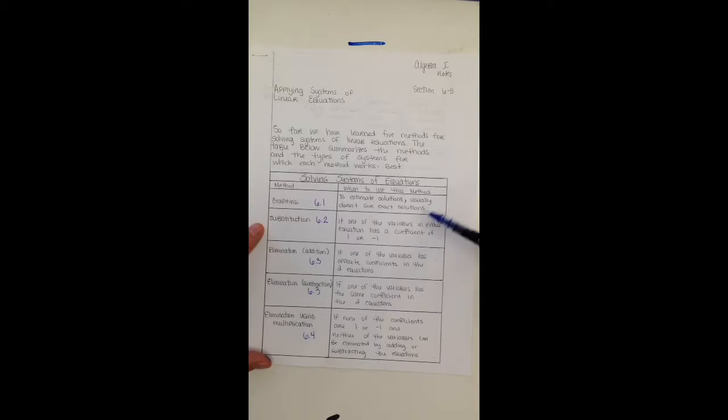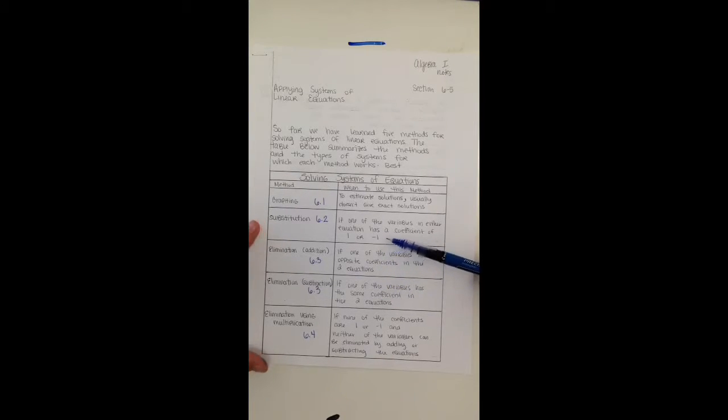Substitution is great if either of the variables has a coefficient of 1 or -1. The only time that I really like to use substitution is if one of the variables has already been solved for. Elimination with addition or subtraction is if they have matching coefficients, and if they are opposite signs, you add. If they're the same sign, you subtract. And then elimination using multiplication is if you don't have the coefficients of 1 or -1 and they don't match up, then go ahead and use that last method.